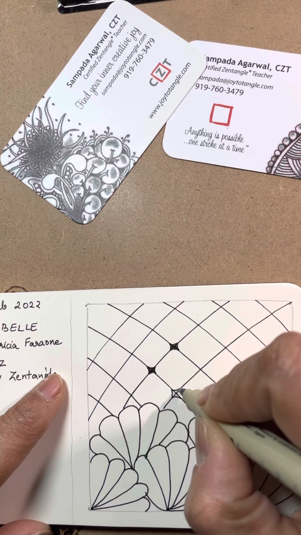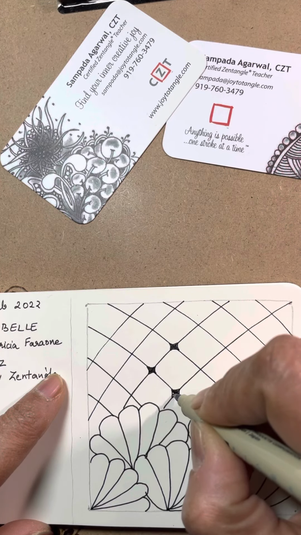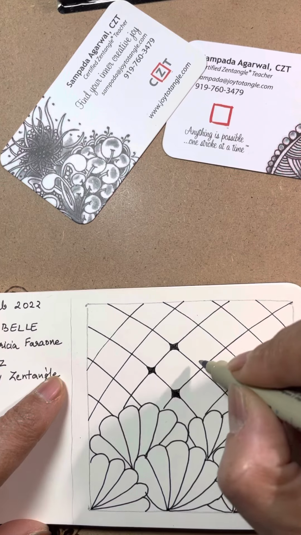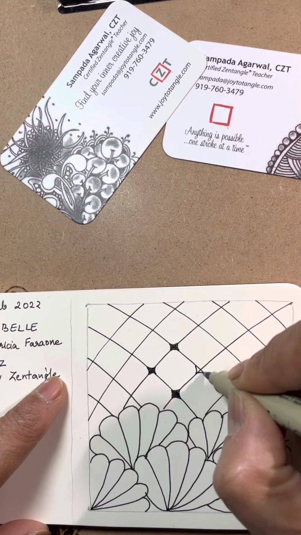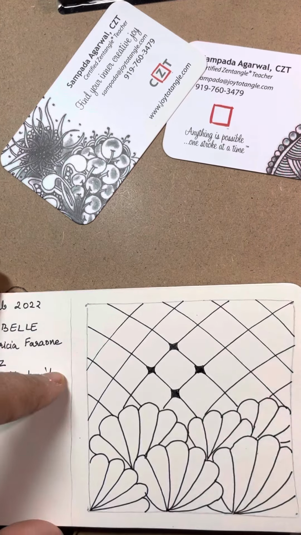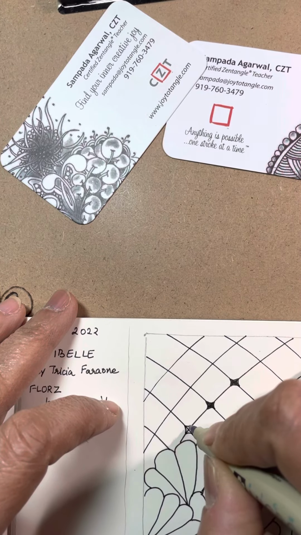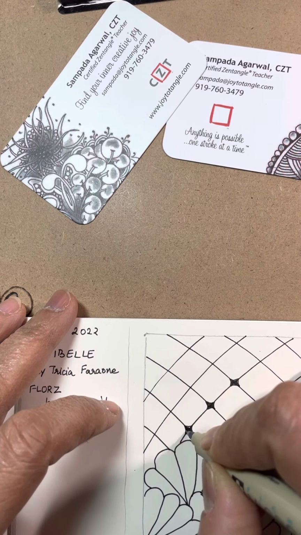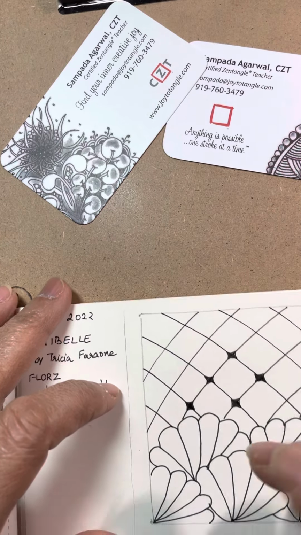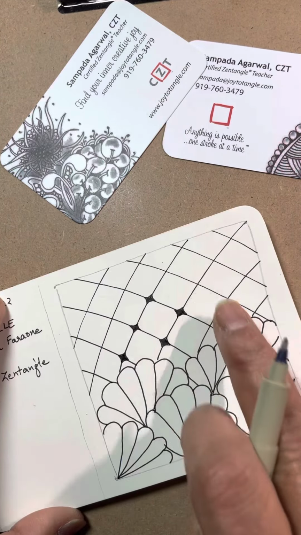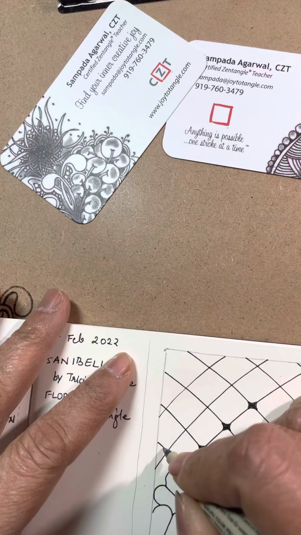This also is a beautiful tangle to use as a background for any organic floral Zentangle patterns. Because Sanibel is so organic and curvy, this geometrical tangle works really well with it.